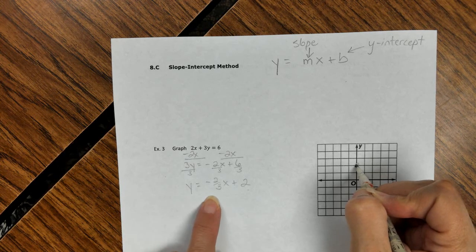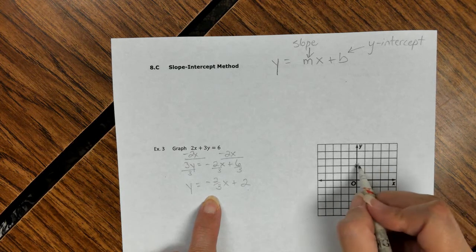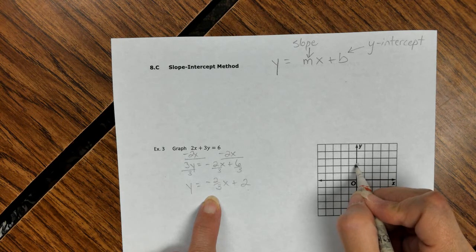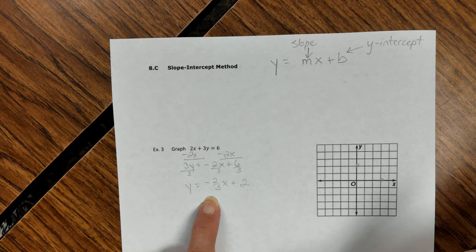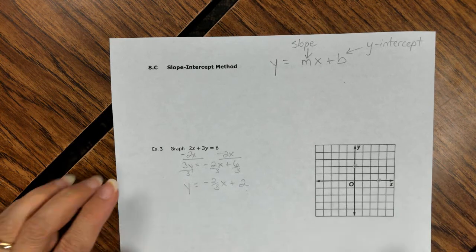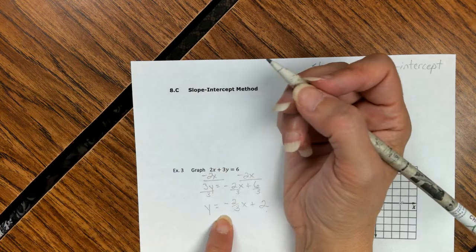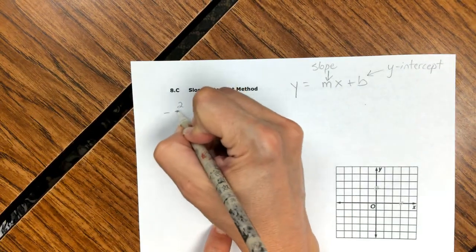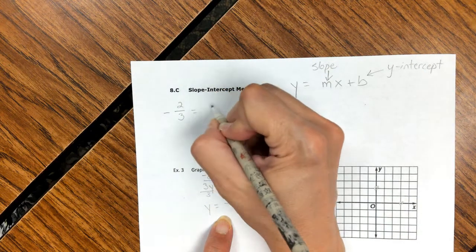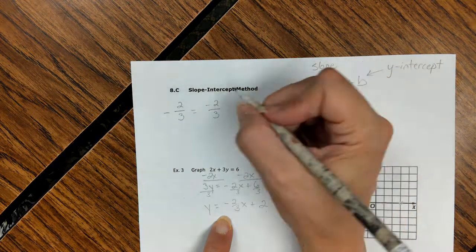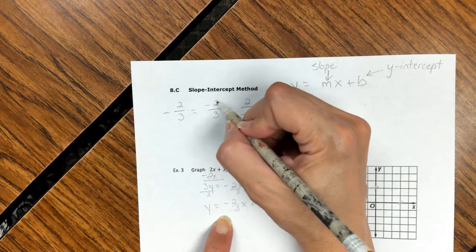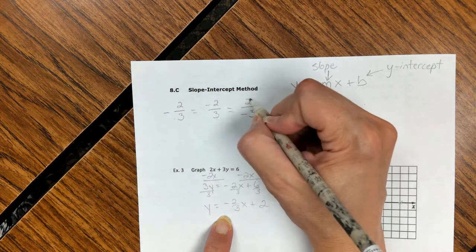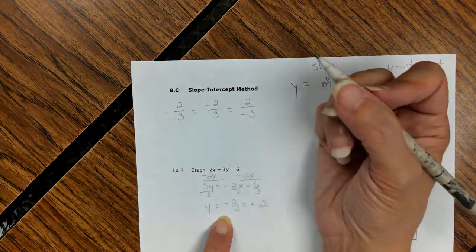Then, if the slope is negative 2/3, that means from this point I just graphed, I can go down 2, right 3, place a point. And I should be able to connect those, and that'll be my line. Now, one thing to remind you, which is something I want to put up here. When you have a negative fraction, the opposite of 2/3, that's equal to negative 2 over 3, but that's also equal to positive 2 over negative 3. A negative divided by a positive gives you a negative. A positive divided by a negative gives you a negative.